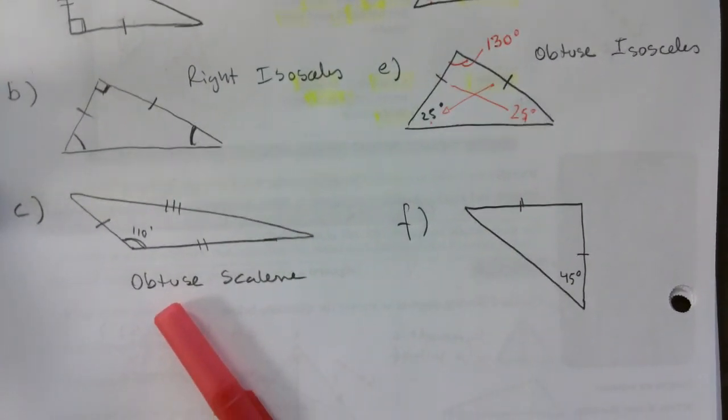Does that make sense? Am I making sense, or are you struggling a little bit? Well, practice will make this a little smoother.